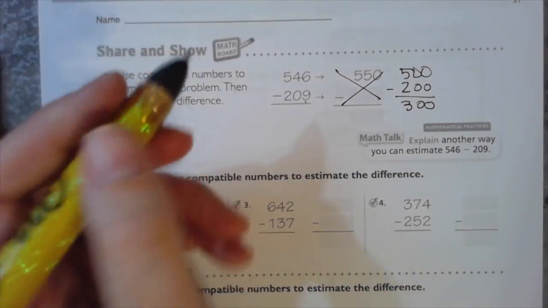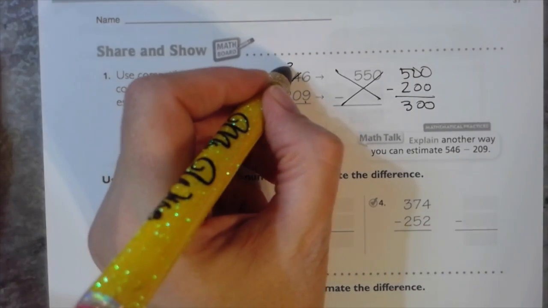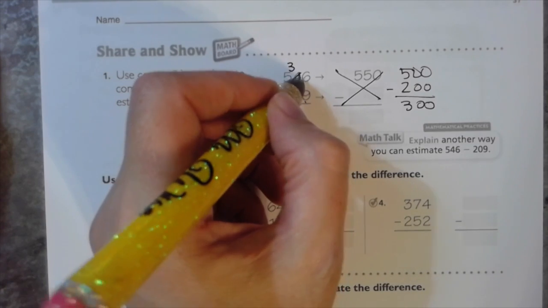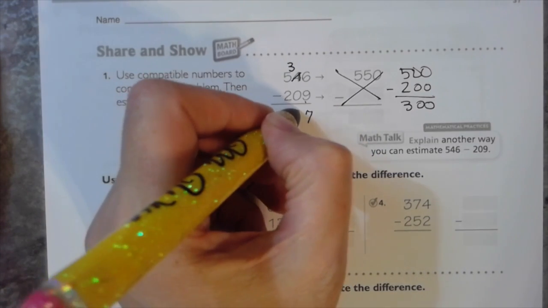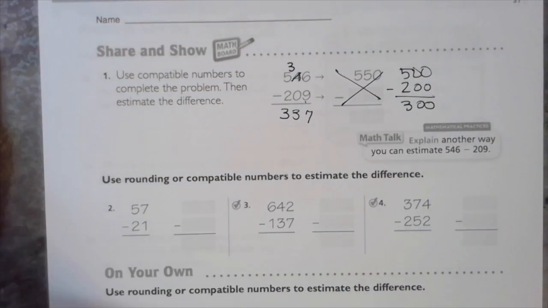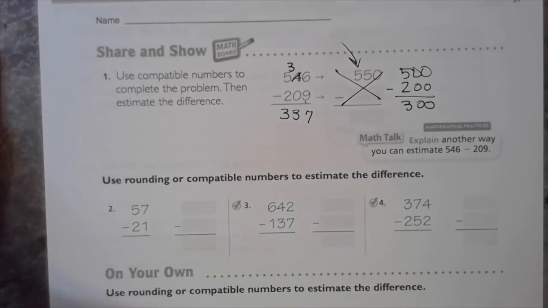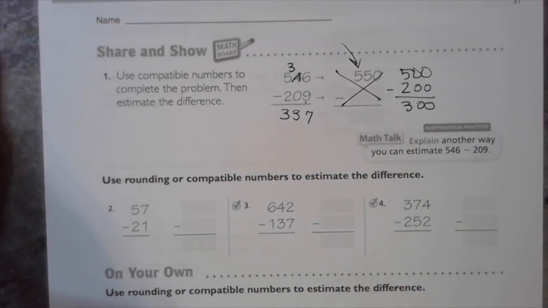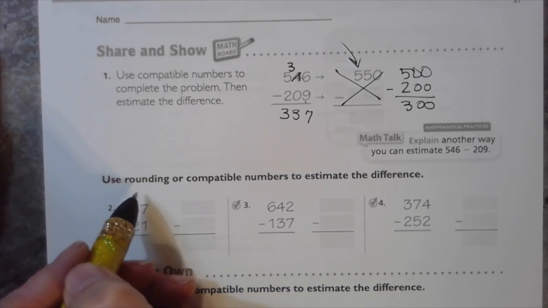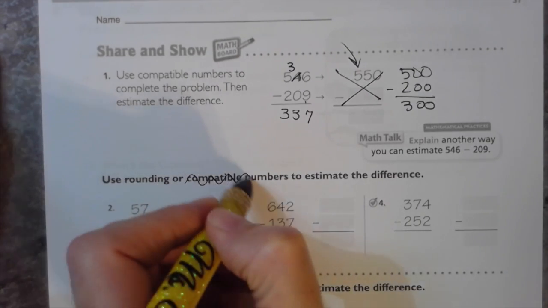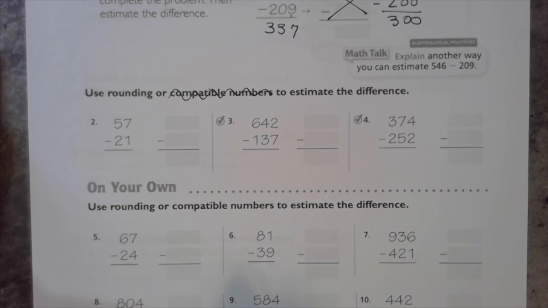6 minus 9 can't do it. More on the floor. Go next door and get 10 more. That's 7. That's 3. That's 3. Okay, I forgot to tell you guys before you did that sample not to use compatible numbers. We're just going to round. Okay, see it says rounding or compatible numbers. We are not doing compatible numbers. All right, do number 2 and pause the video.